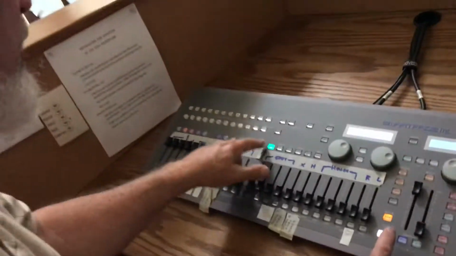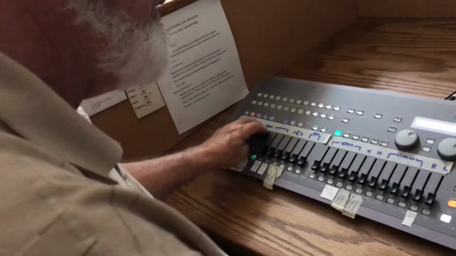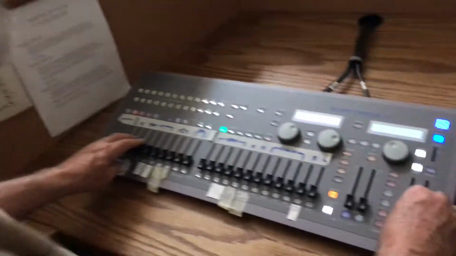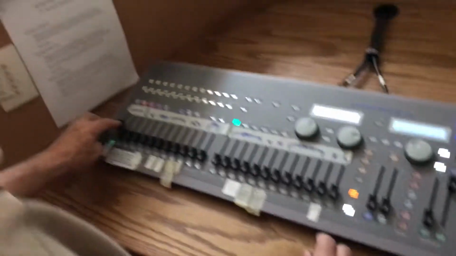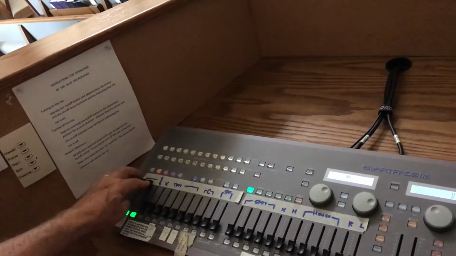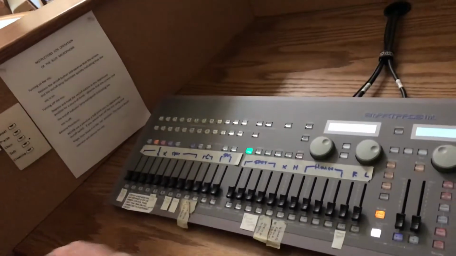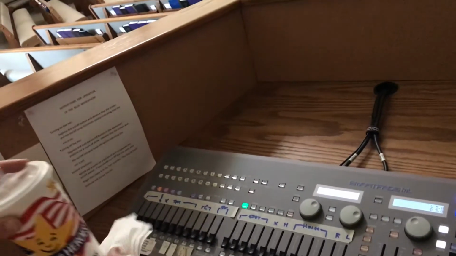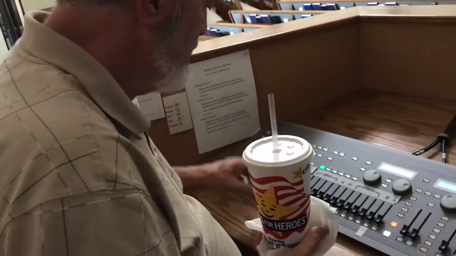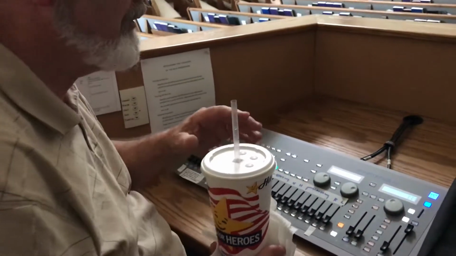So I clear the stack, we're in Intensity A, and now you can run faders up. So now you guys can decide what kind of a look you want to put on the chancel. Just move these things.